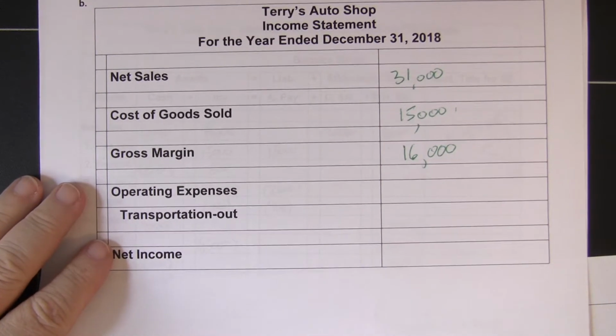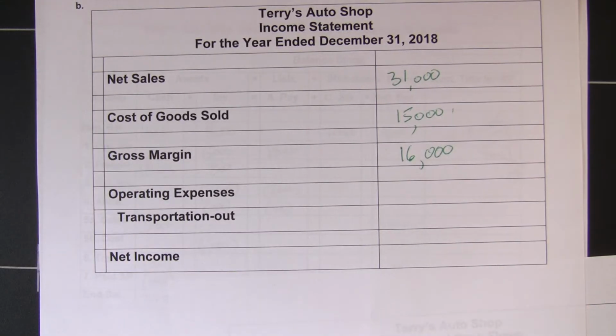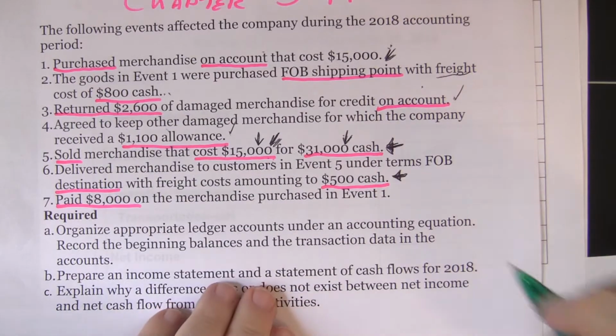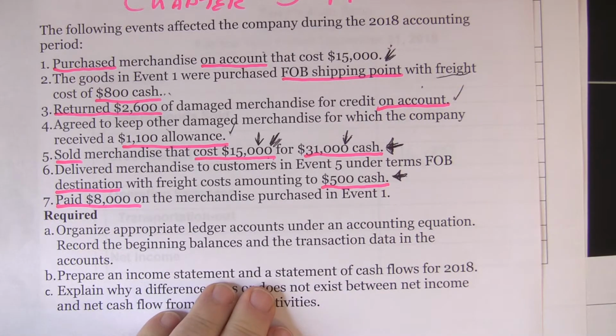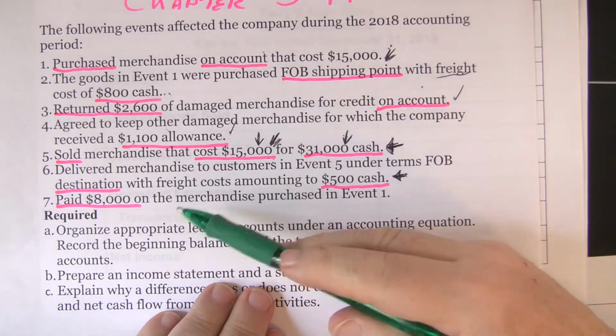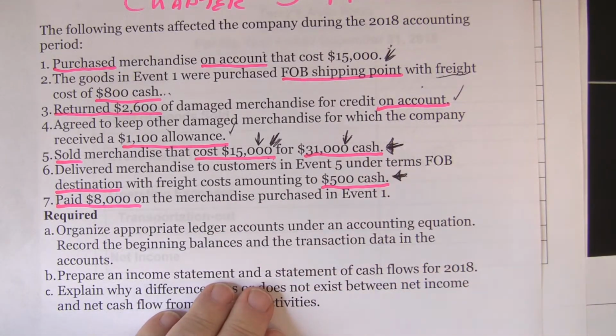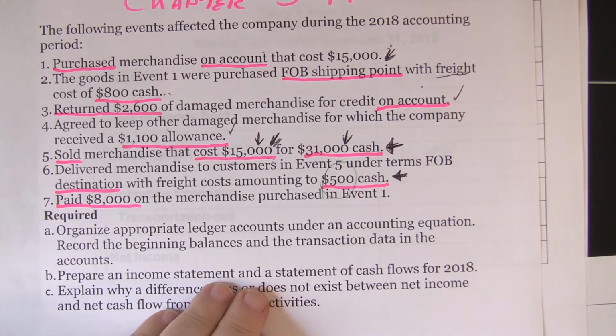Operating expenses come out of gross margin, and the only operating expense we had was the $500 that we paid for shipping. FOB destination means it's ours until they sign for it. So we get to pay that $500.